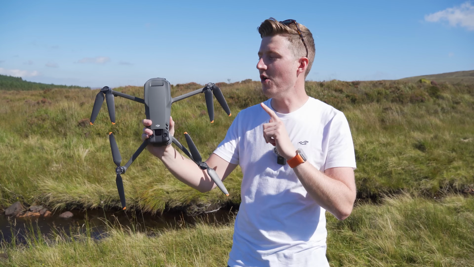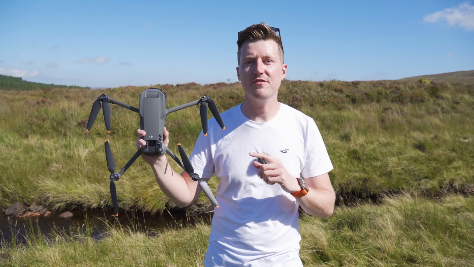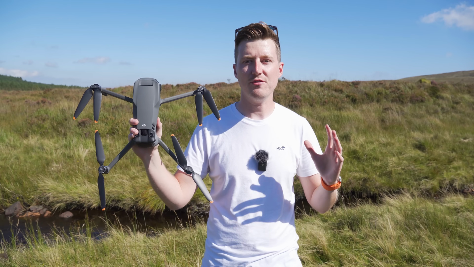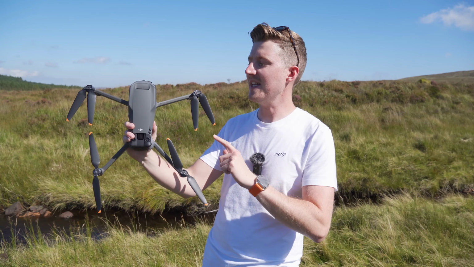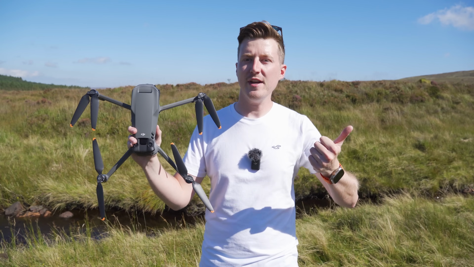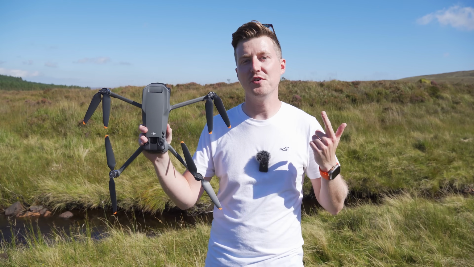So there you have it. That's all the new features added in the new update for the Mavic 3 series drones, and some new features exclusive to the Mavic 3 Pro. And I think this is a really exciting update with some really useful new features that will help you frame your clips better and fly your drone more safely.